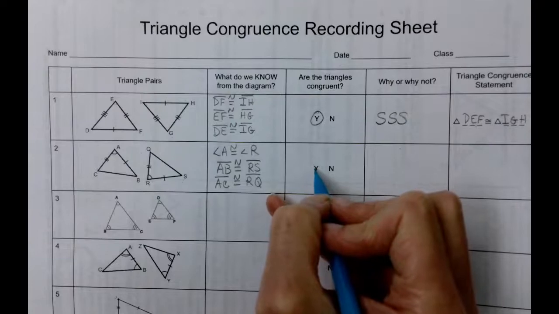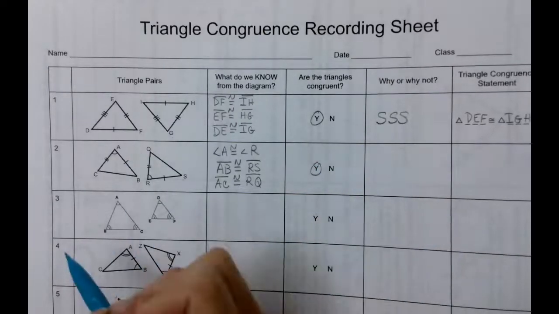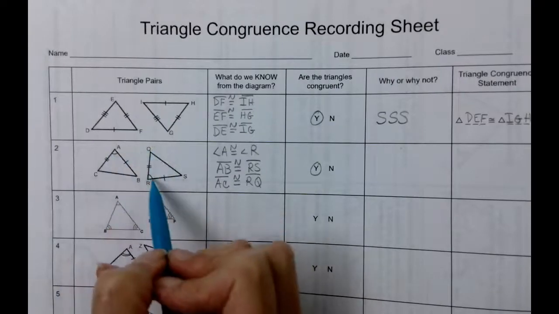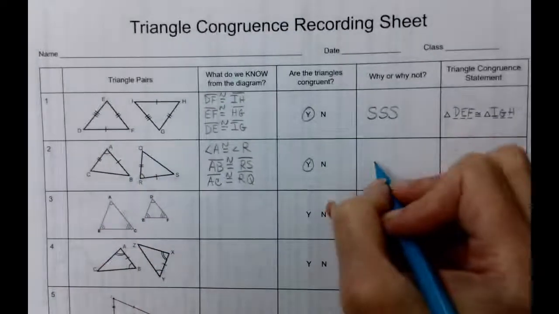These 2 triangles are congruent. The reason is side, angle, side.